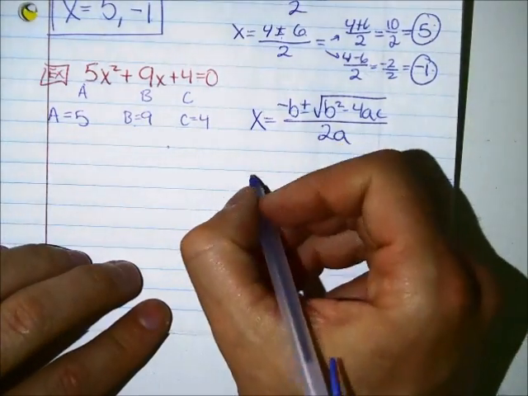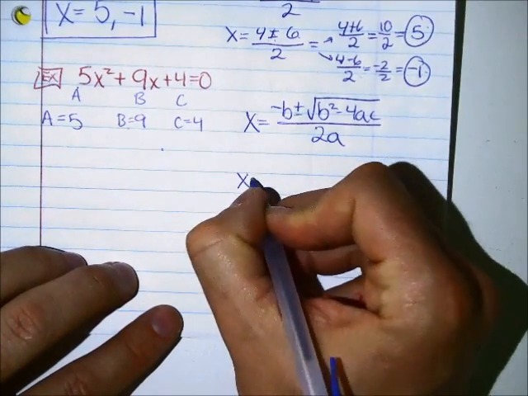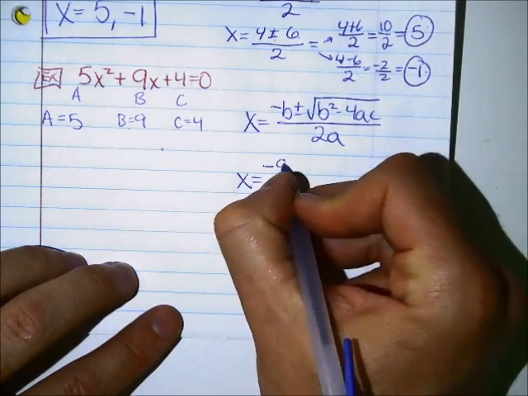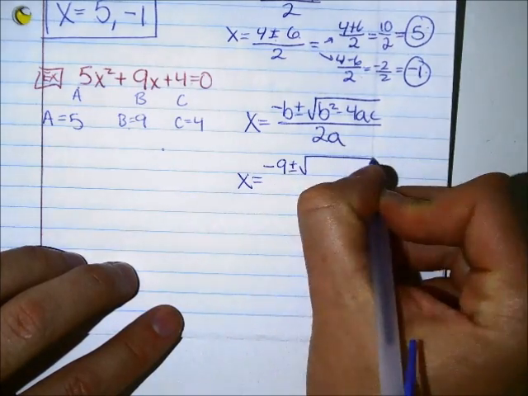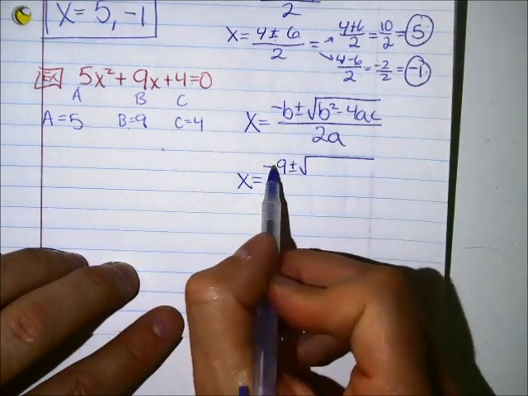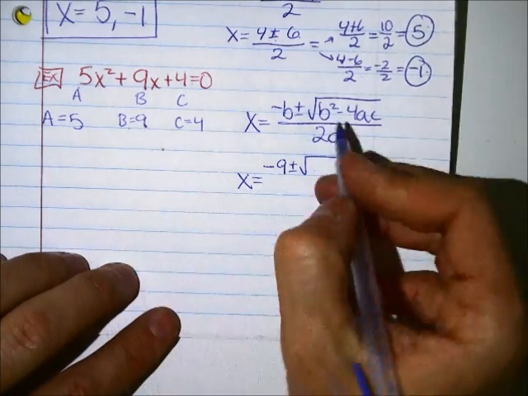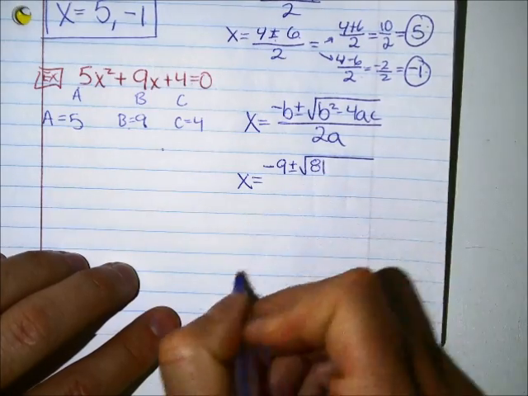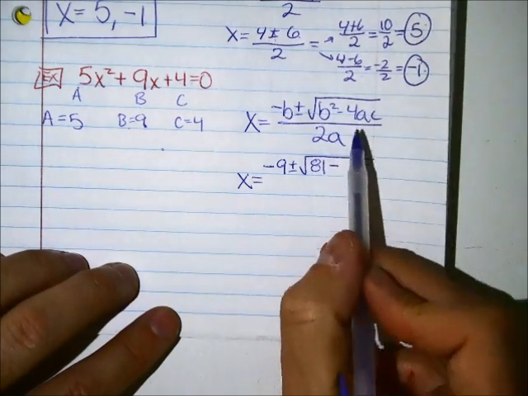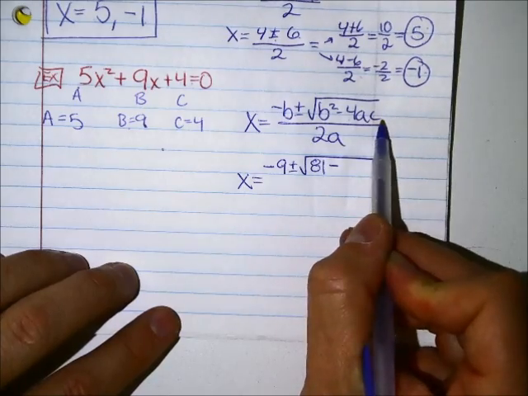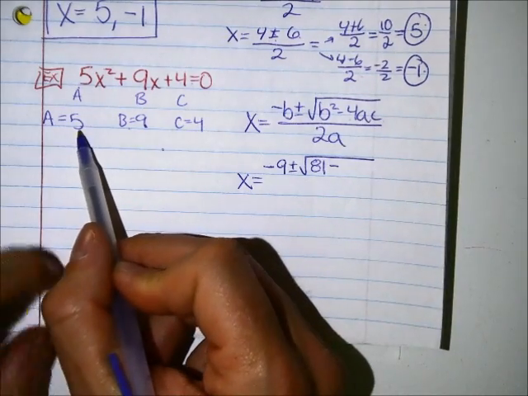So I'm going to start filling in. X will equal negative 9 plus or minus the square root. Right, the b was the 9, so it's negative 9. B squared, b to the power of 2. 9 to the power of 2 is 81. Minus 4 times the a times the c. 4 times 5 is 20.